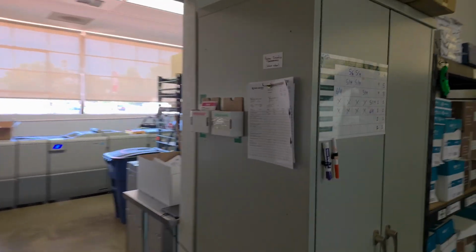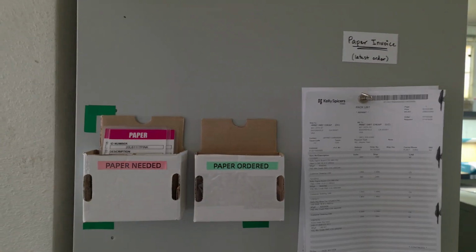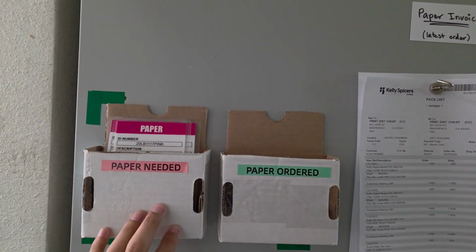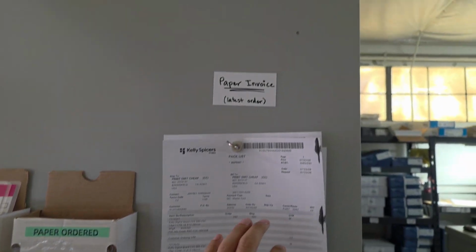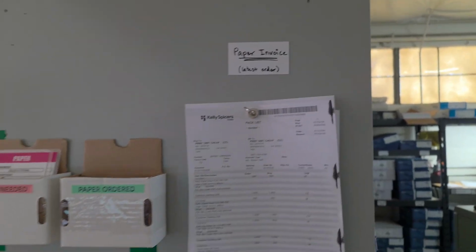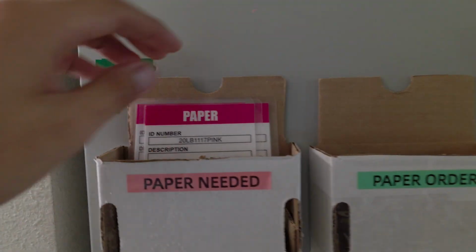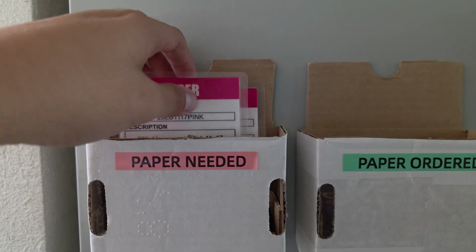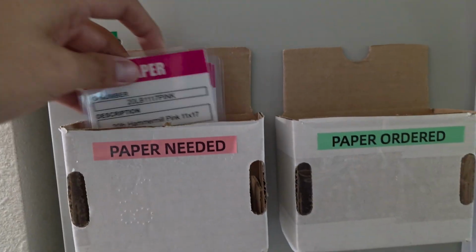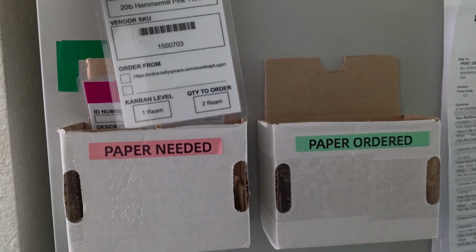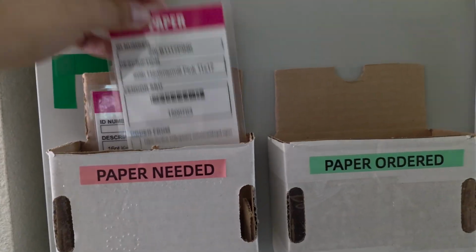So currently this is our paper ordering station. As you can see, we have pretty much 3 different sections: paper needed, paper ordered, and then we have our paper invoice for our latest order. You can see we already have some cards in there, and we pretty much get these as the Kanban levels fill up. So this one was 1 ream, we need to order 2 reams.